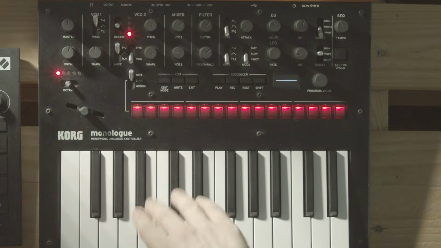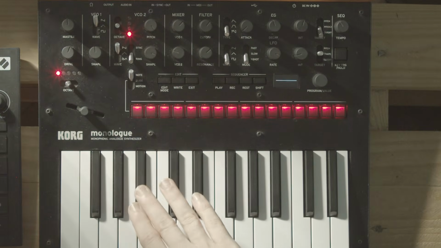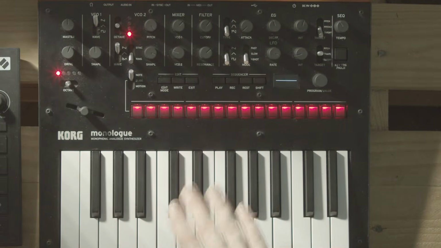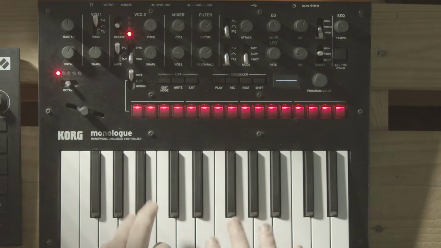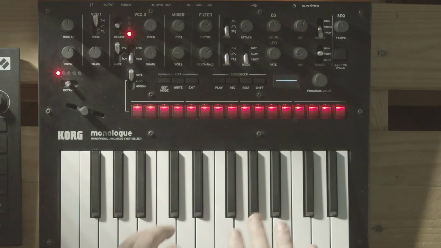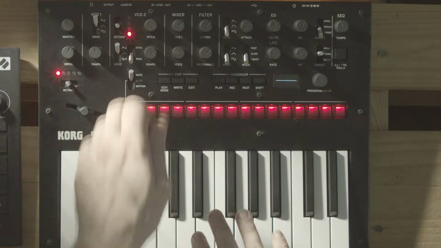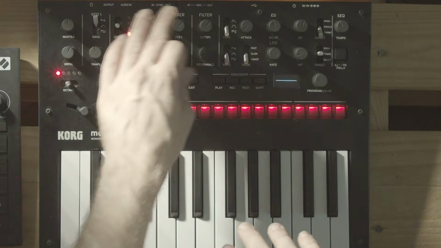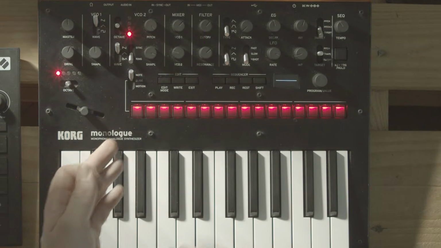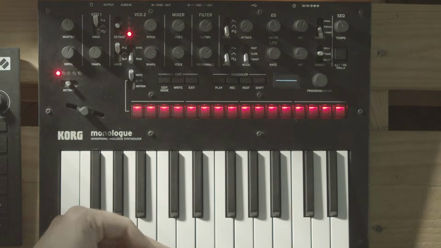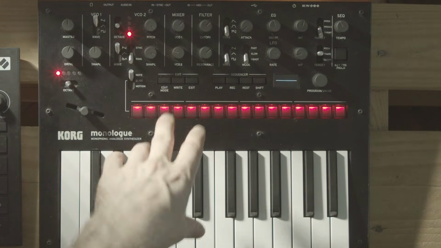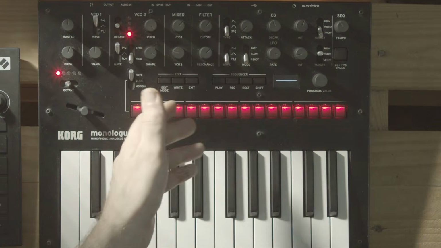So what this thing can do is it can make sequences, so you can basically make your own sounds and then create sequences and then play with these knobs in between those sounds, meaning these knobs are primarily really for playing live.